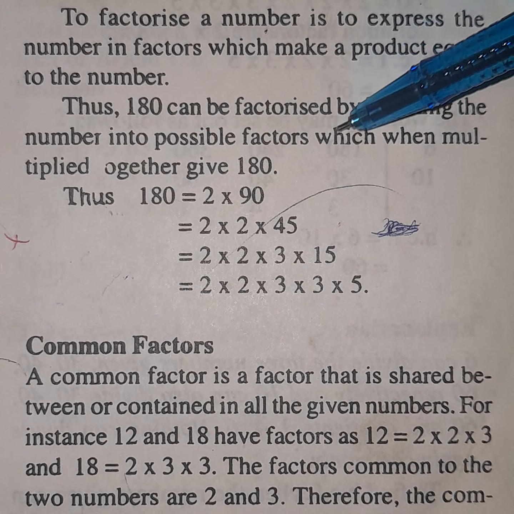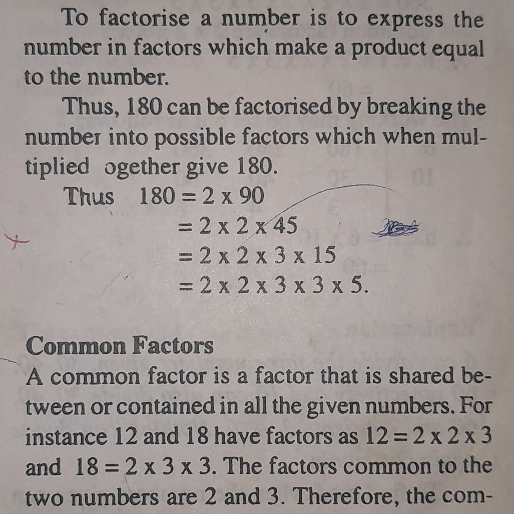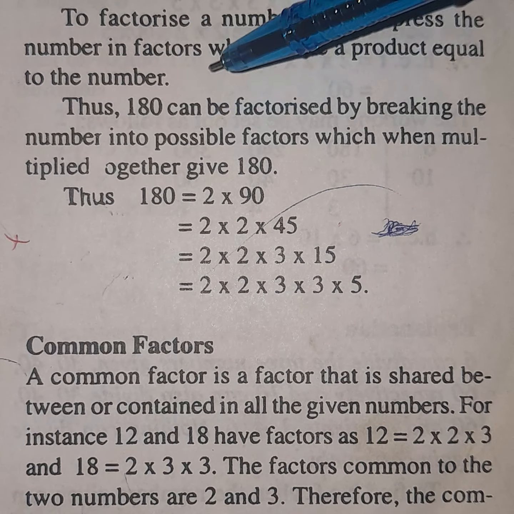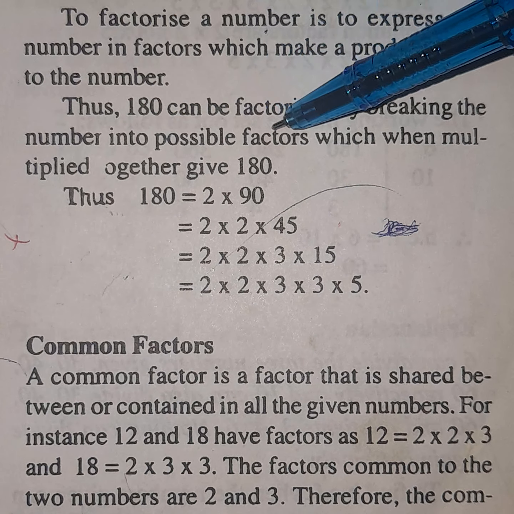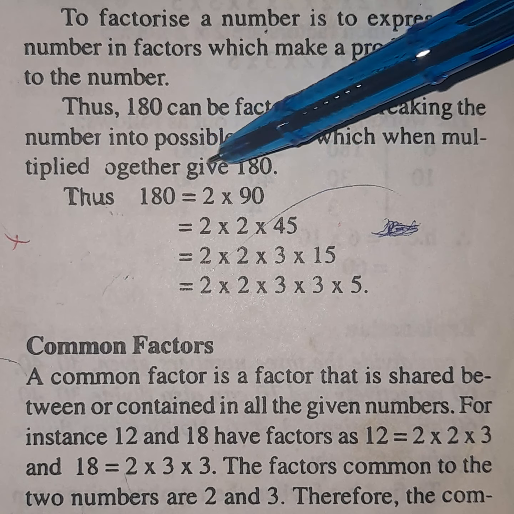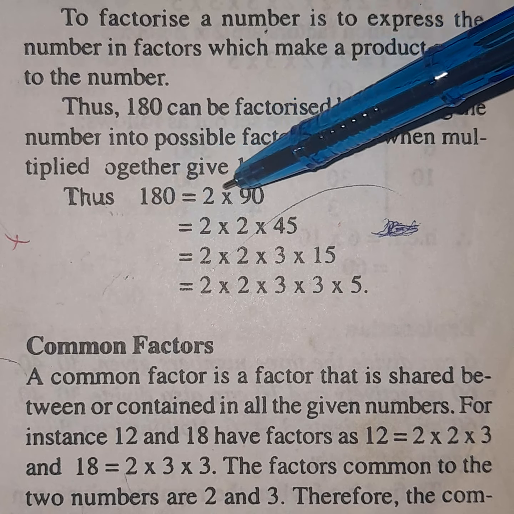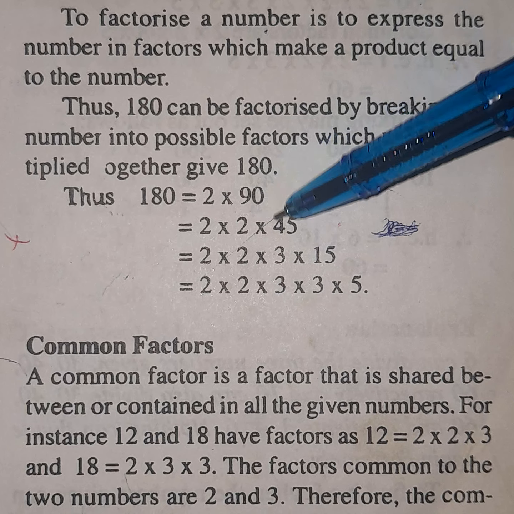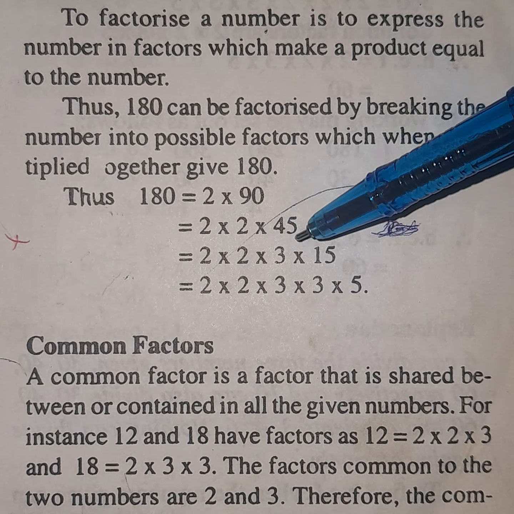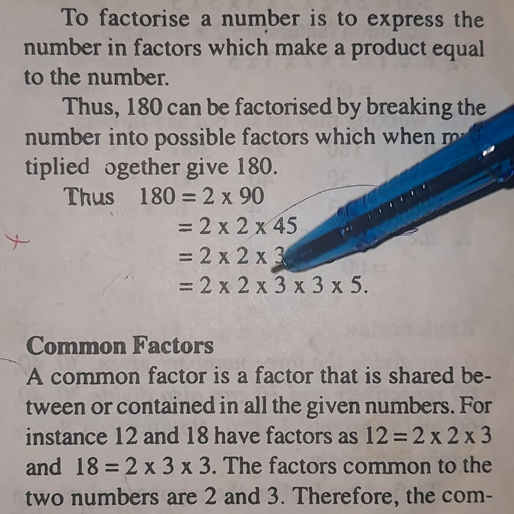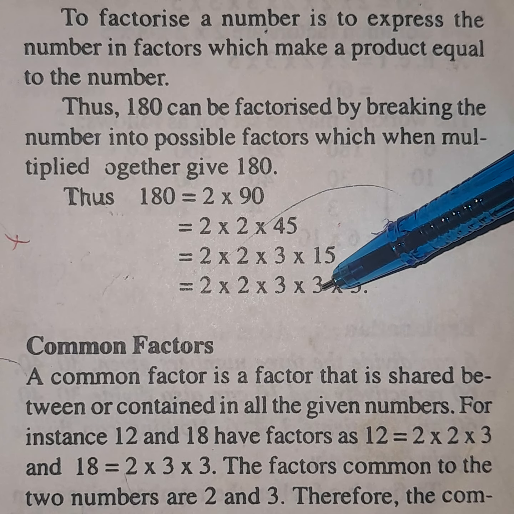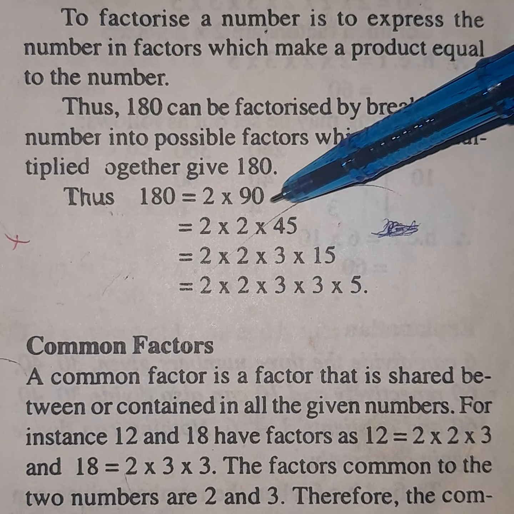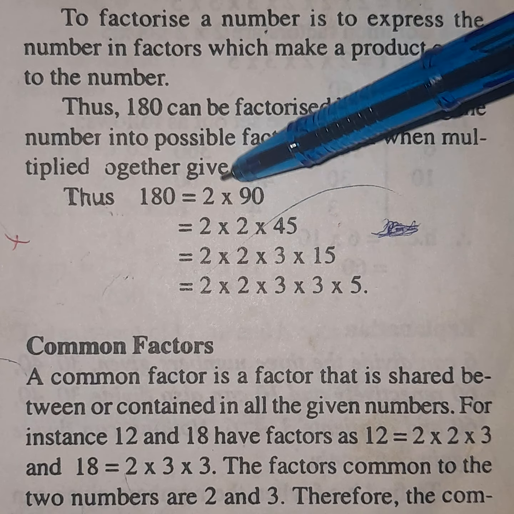To factorize a number is to express the number in factors which make a product equal to the number. Thus, 180 can be factorized by breaking the number into possible factors, which when multiplied together give 180. Thus, 180 equals 2 times 90, 2 times 2 times 45, 2 times 2 times 3 times 15, 2 times 2 times 3 times 3 times 5. All these numbers are factors of 180.